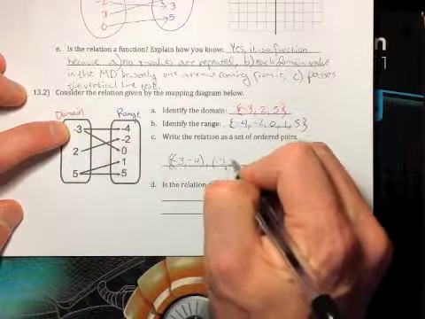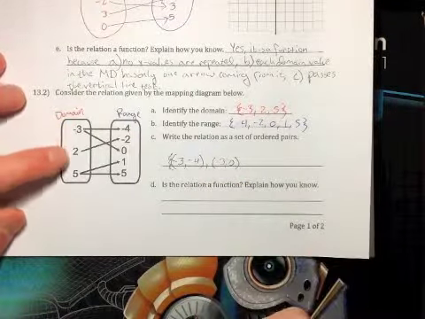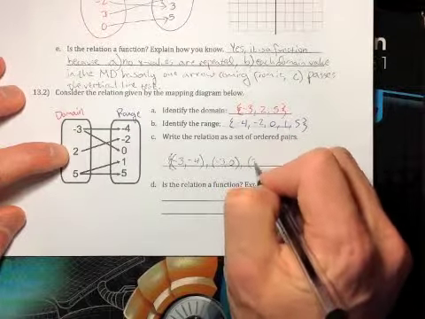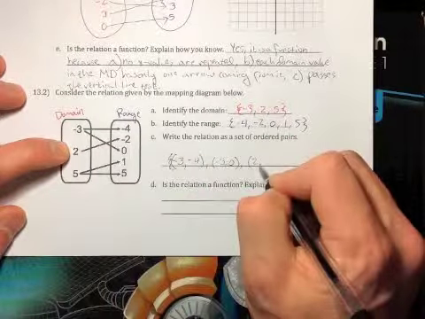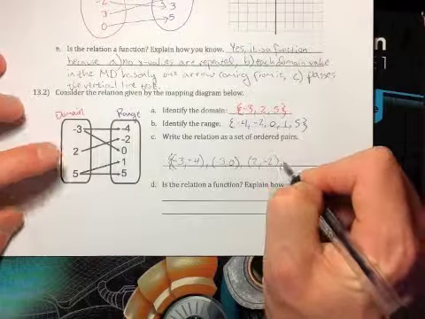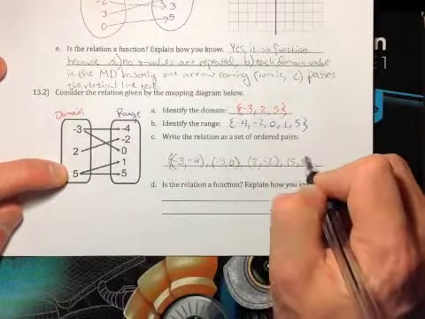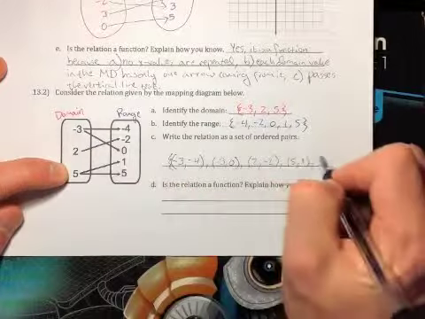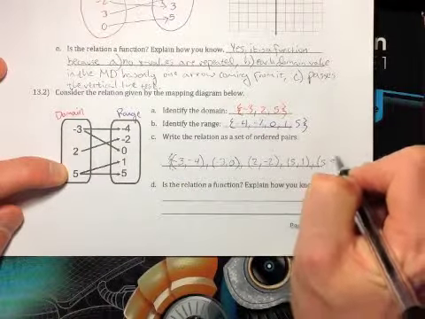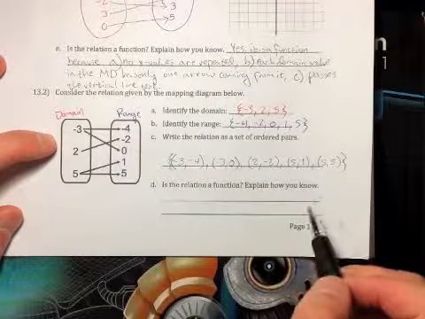So -3 comma 0. Now let's look at 2. 2 is mapped to -2. Now 5 is mapped to 1, and 5 is also mapped to 5. So, this relation, just like the last one, consists of 5 ordered pairs.